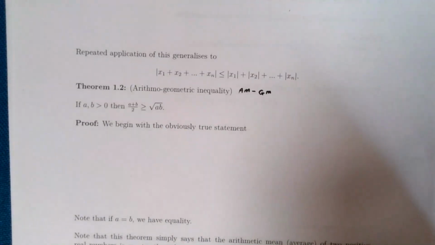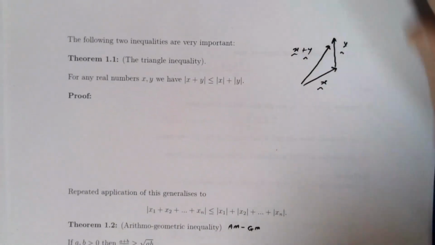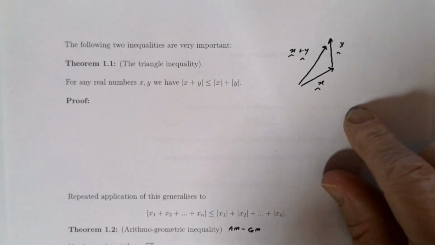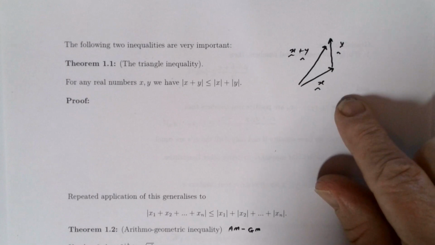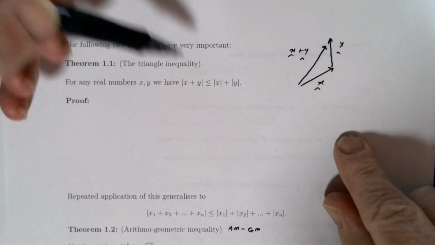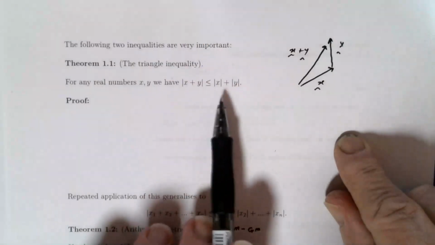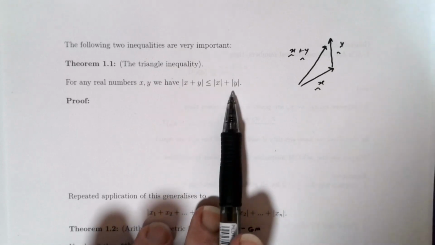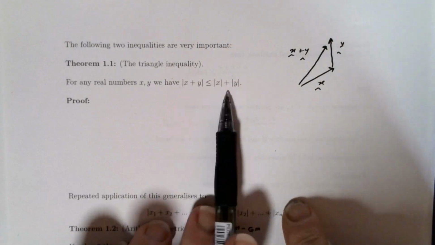Now there are two very important inequalities that we're going to be using. And the first one is the triangle inequality, and this is our first theorem. So the triangle inequality says if you've got any real numbers x and y, then the absolute value of x plus y is less or equal to absolute value of x plus absolute value of y. Very fundamental inequality that we'll be using quite a lot.